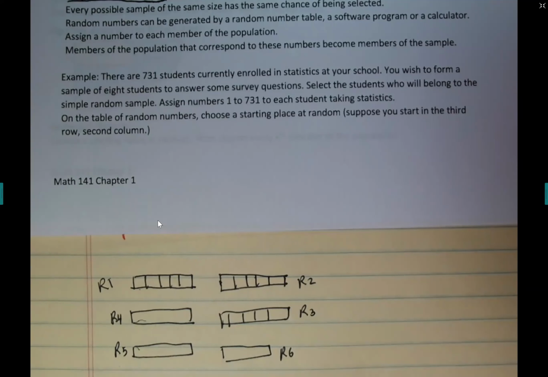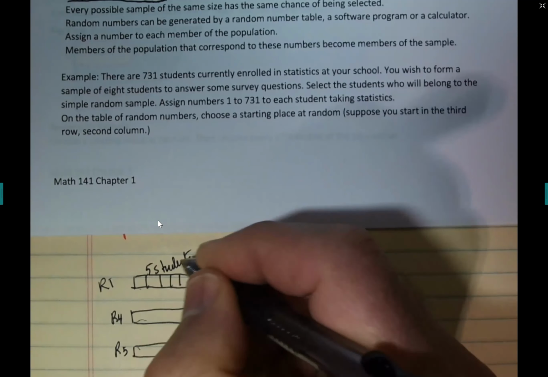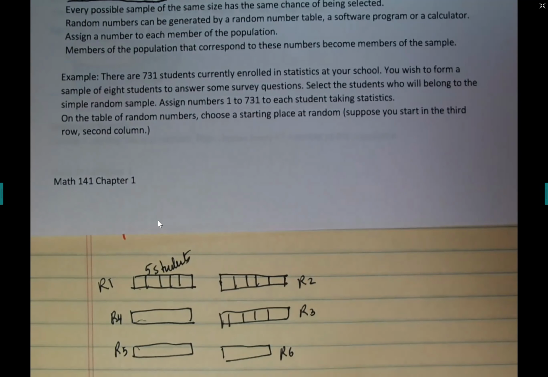Once we select one, let's say it turns out to be row 1, we tell those students in row 1 to be in the sample. They will be the sample because there are 5 students in each row. This is not a simple random sample, guys. Can you tell me why?